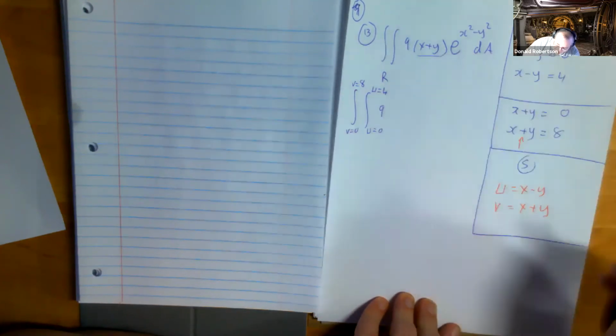Now, the 9 is still 9. The x plus y is a v. We have a problem with this e term. We're going to have to put in a Jacobian. And then we're going to finish with the du dv.